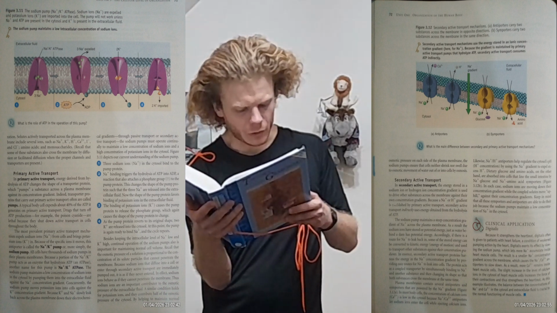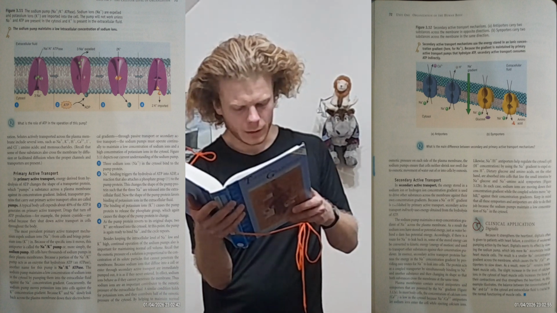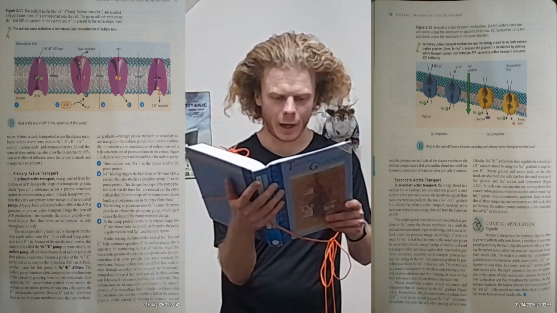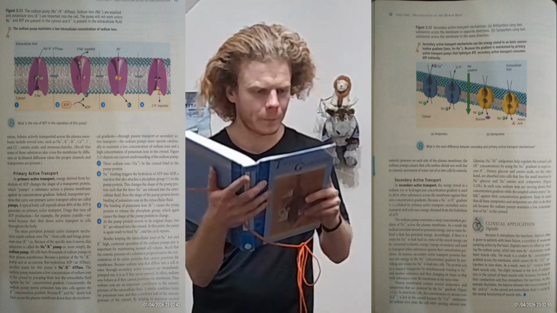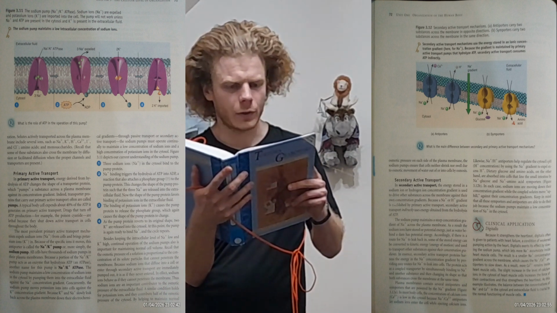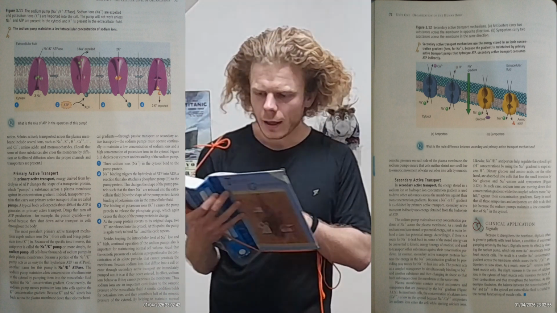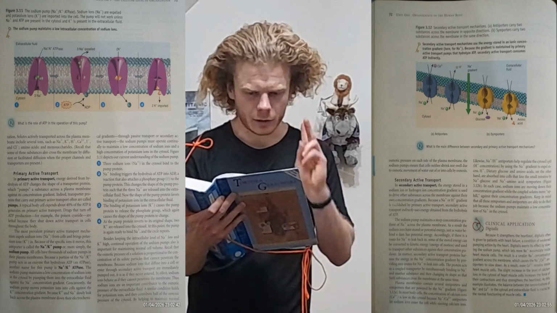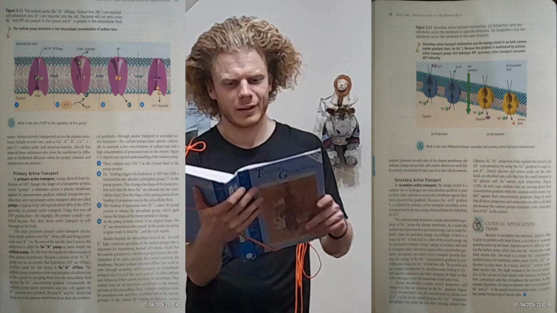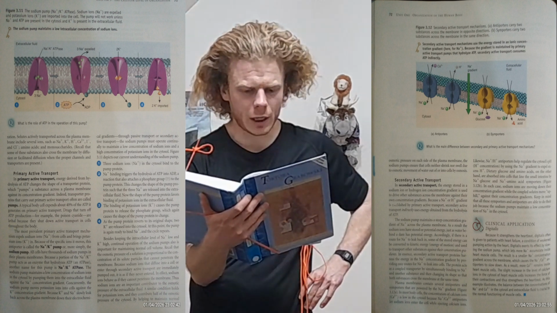In most body cells, the concentration of calcium ions is low in the cytosol because sodium-calcium antiporters let sodium ions enter the cell while ejecting calcium ions. Let's take a look at the illustration. Figure 3.12. Secondary active transport mechanism. A. Antiporters carry two substances across the membrane in opposite directions. B. Symporters carry two substances across the membrane in the same direction.